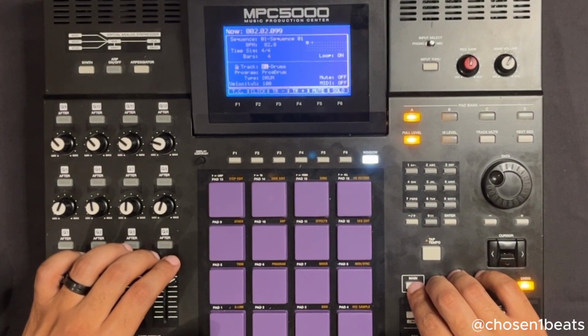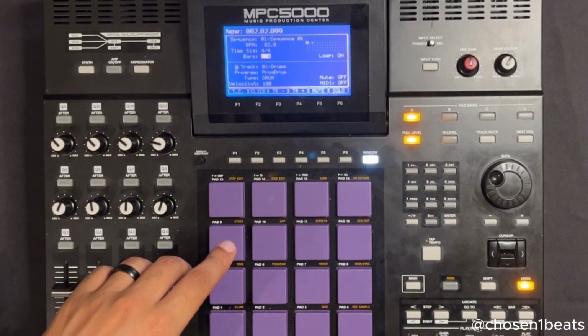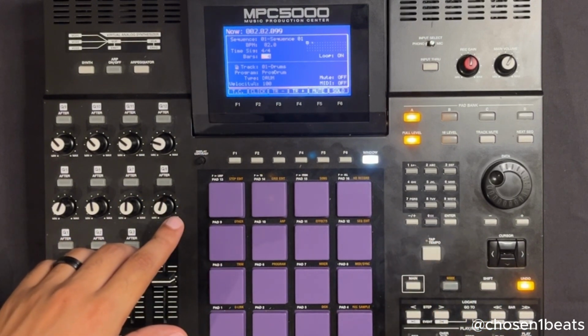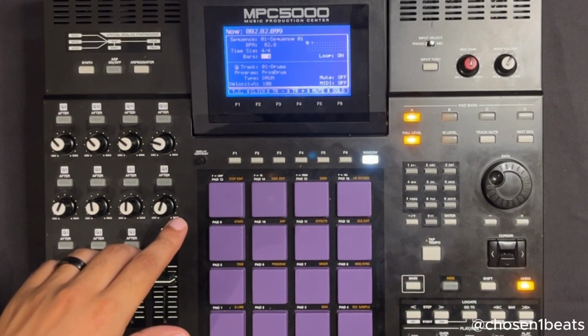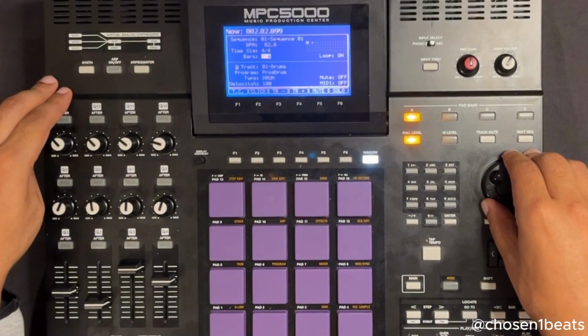That's a cool little 4-bar loop. Let's see if we can do an 8-bar loop, and we're gonna put that one with that wind chime in at the end. We're gonna take out some of the drum sounds and make it into somewhat of a song, so we can show you song mode.